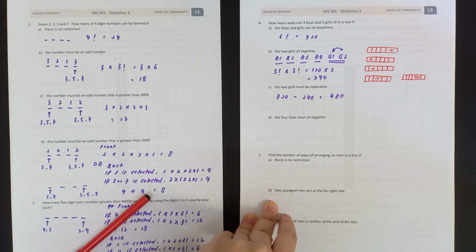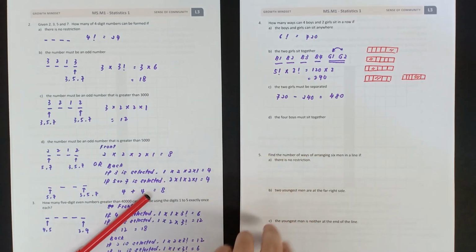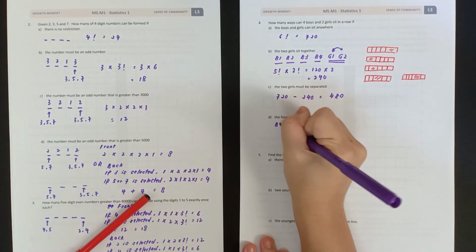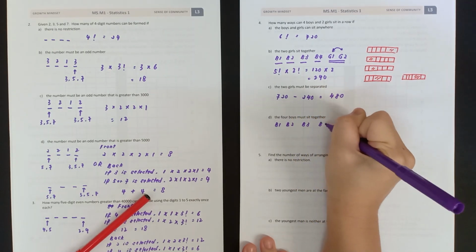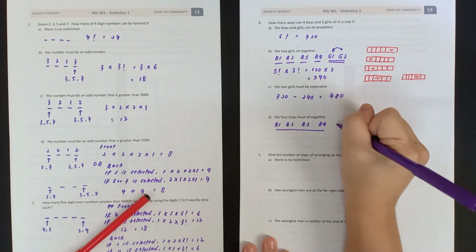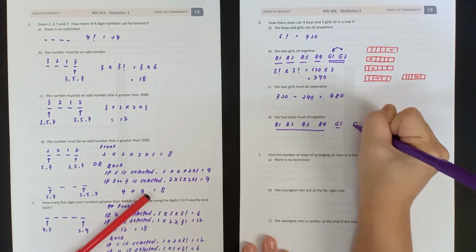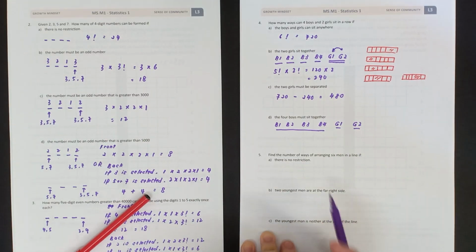Okay, is it right? Okay, so for the 4 boys must sit together. What happened here is you have B1, B2, B3, B4. So now all these 4 boys are together, then G1, G2, they can sit anywhere already. So how many distinct objects are you having?